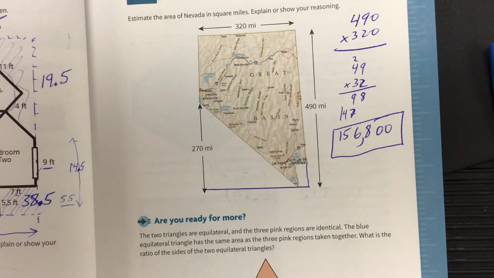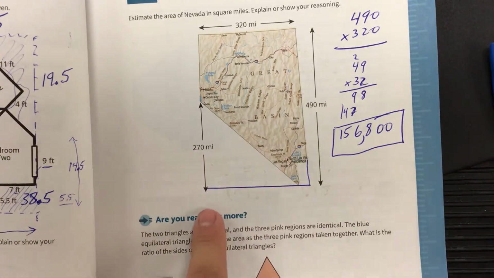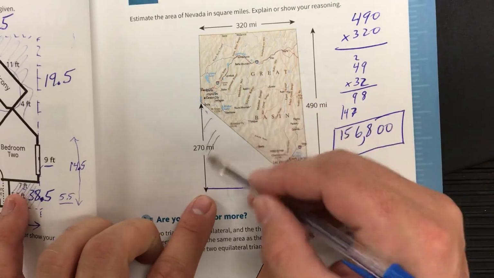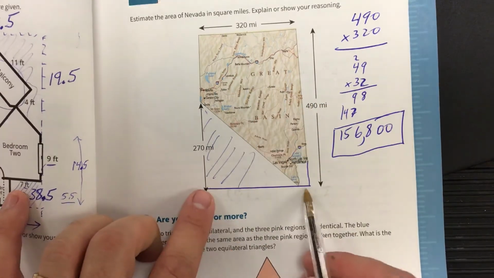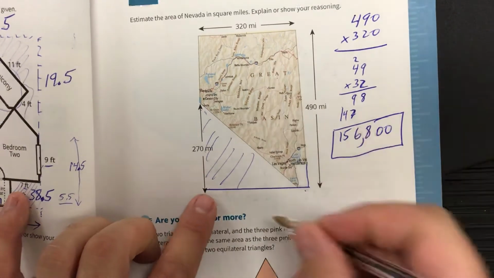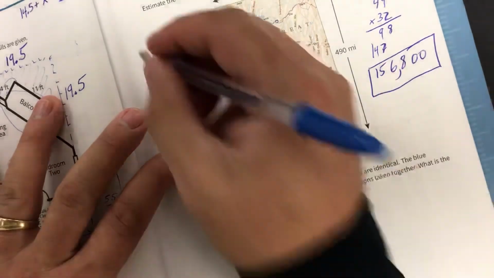$156,800. Okay, now that would be the area of Nevada, but we're missing a piece. It does say estimate, so I'm going to use 270 for the height of my triangle that's missing right here. What should I use for my width? 320. Okay, so 270 times 320.